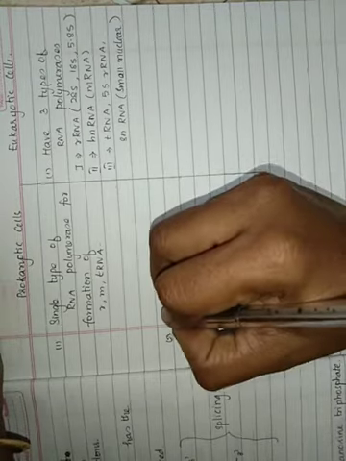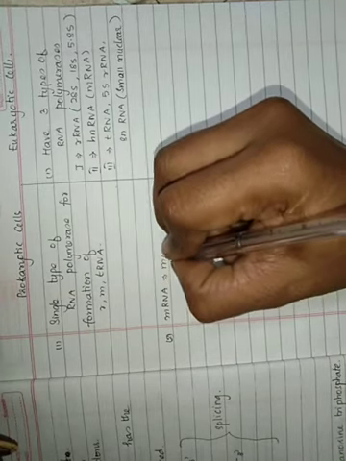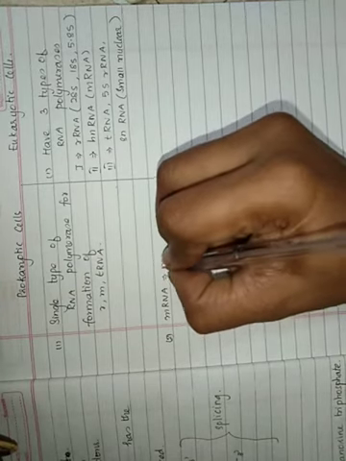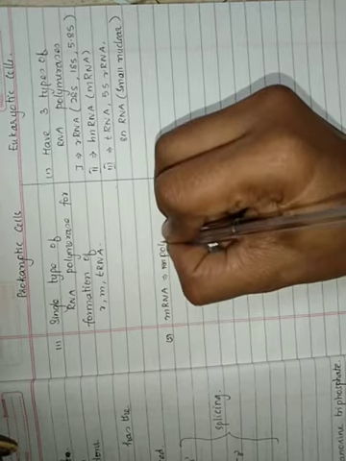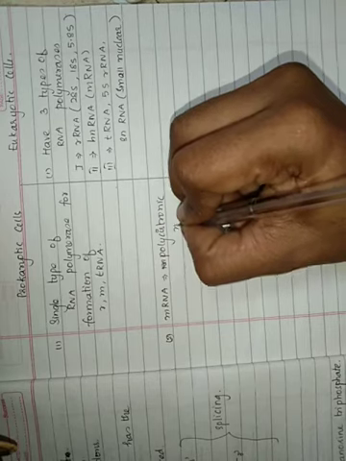And one more, the mRNA that is formed in a prokaryotic cell is called polycistronic mRNA. What is polycistronic mRNA?